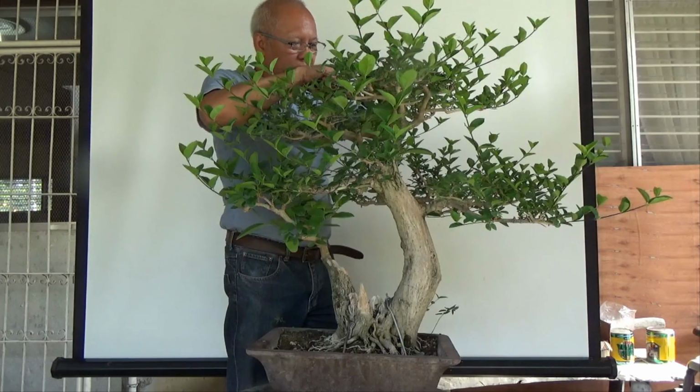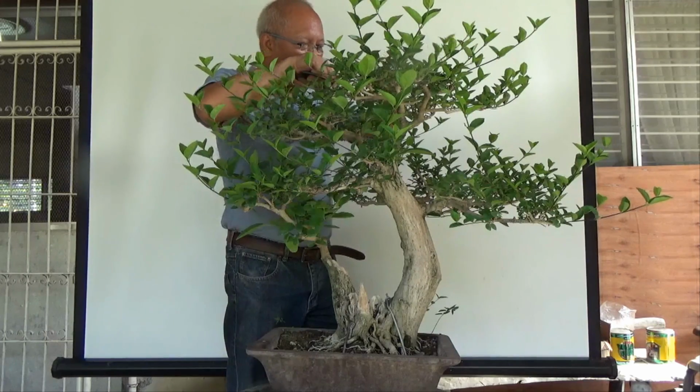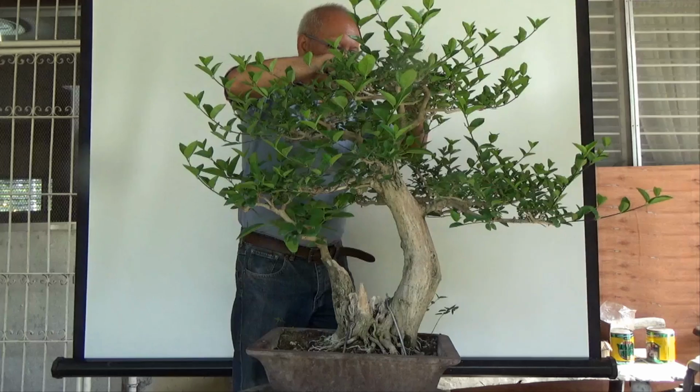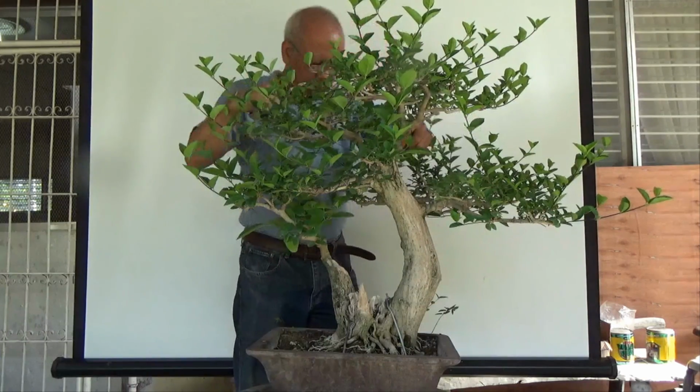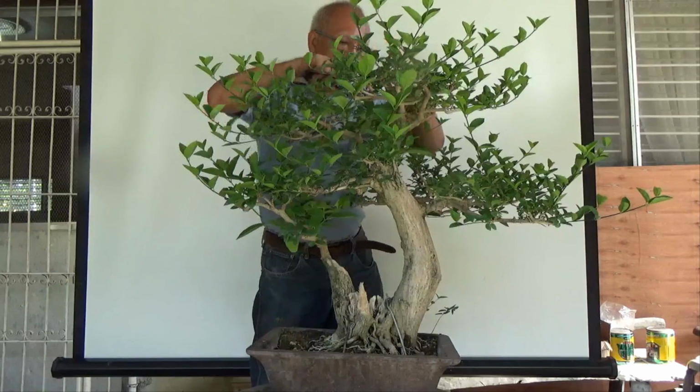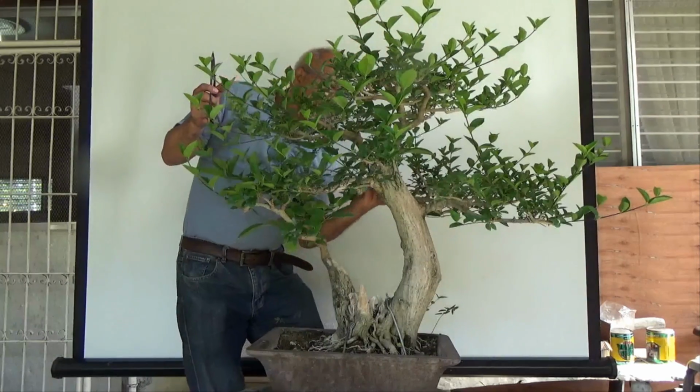The next question is, when will you be trimming the bottom branches? Well, the answer is during the next trimming schedule.